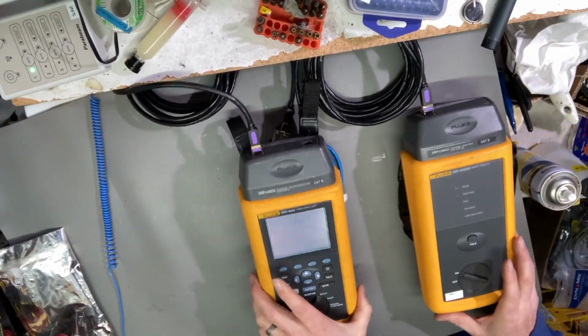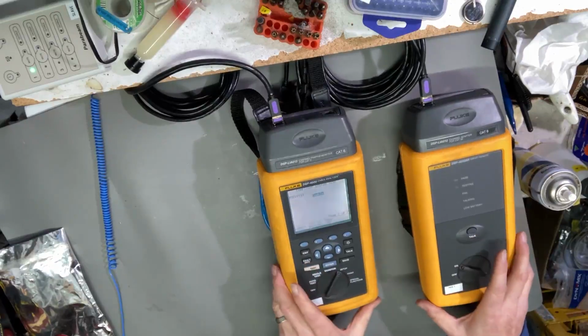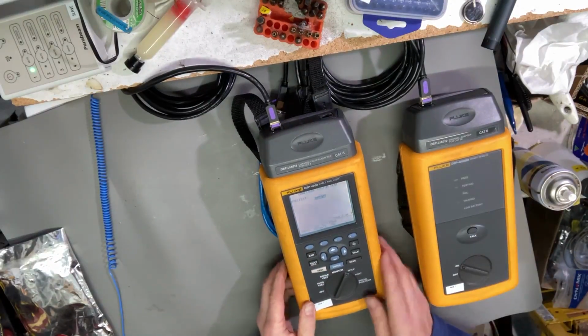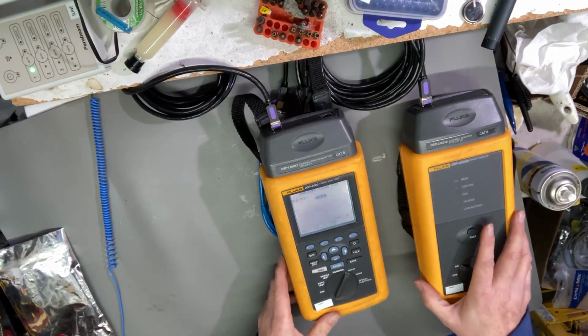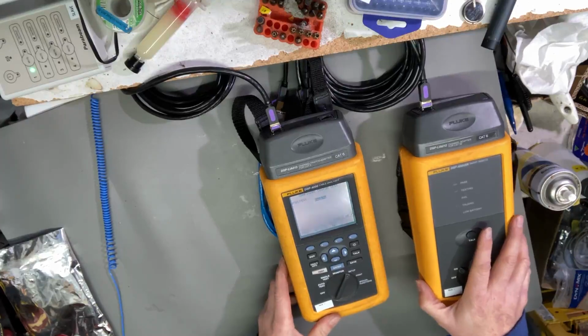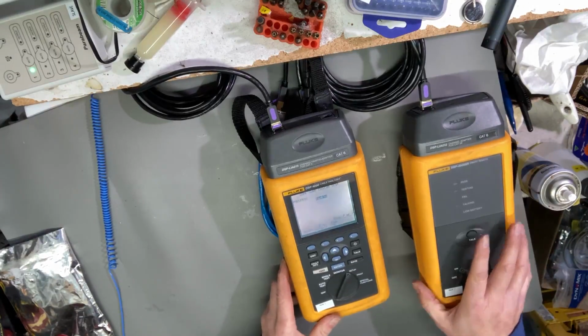So there you have it. These units are quite reliable and definitely come with a range of spare parts as well.